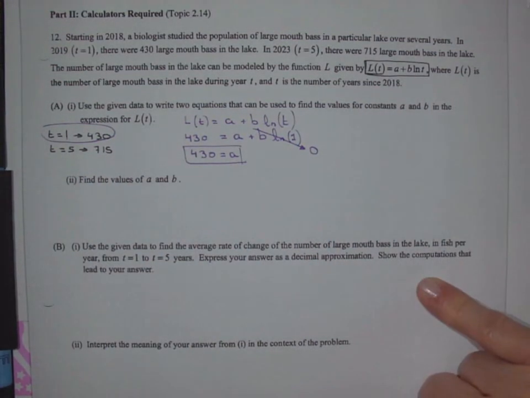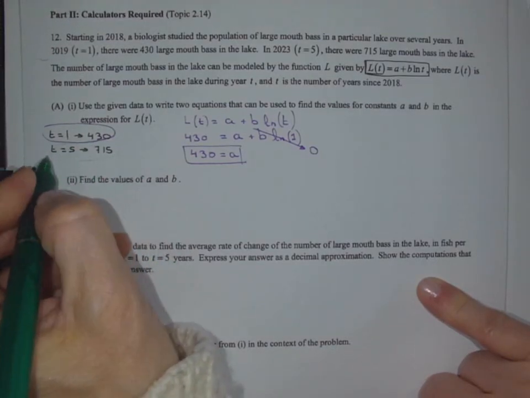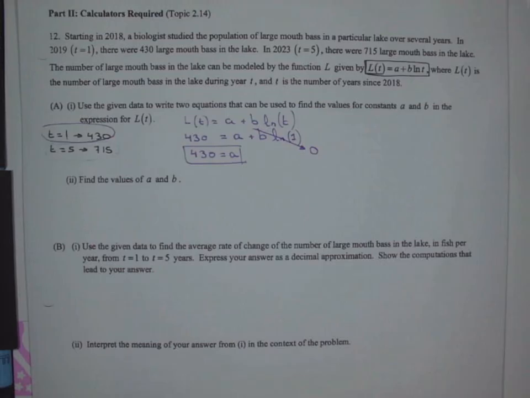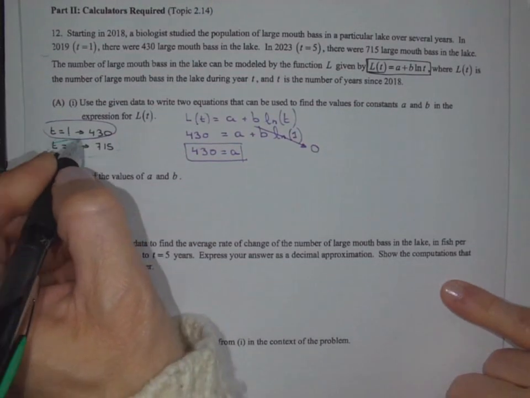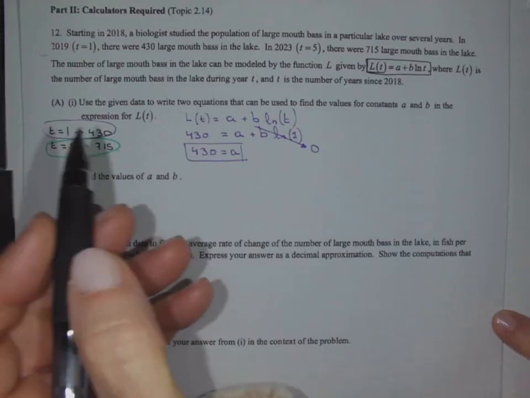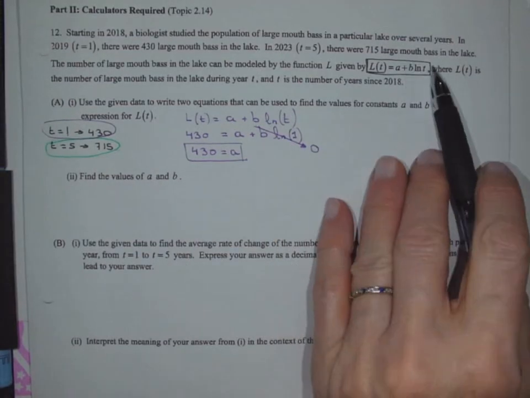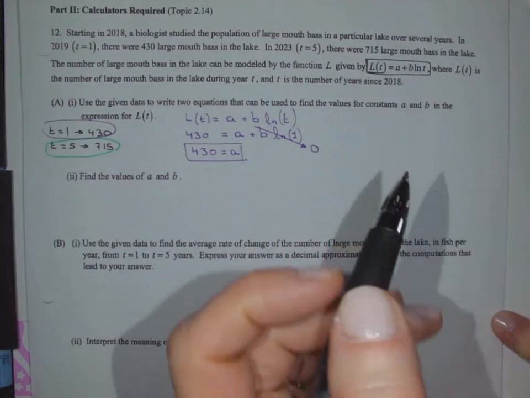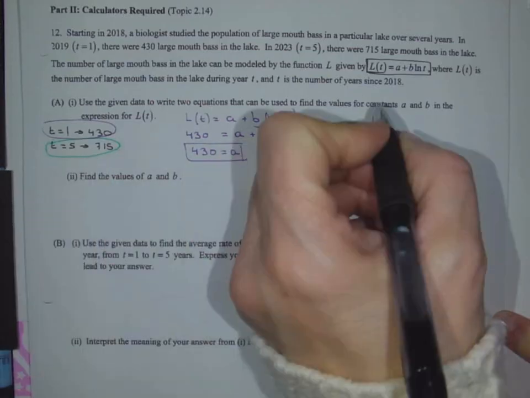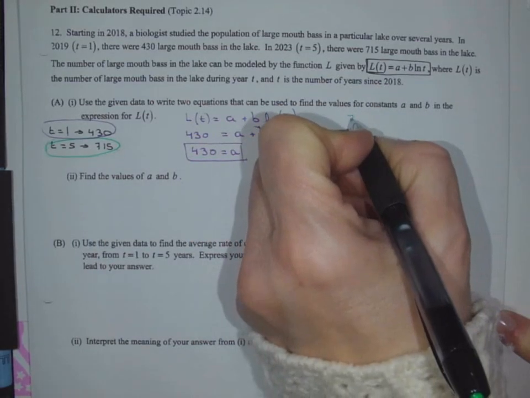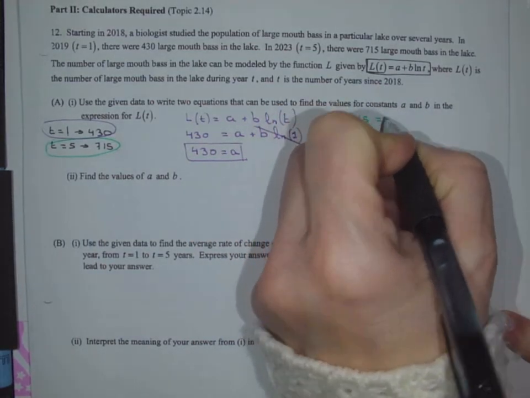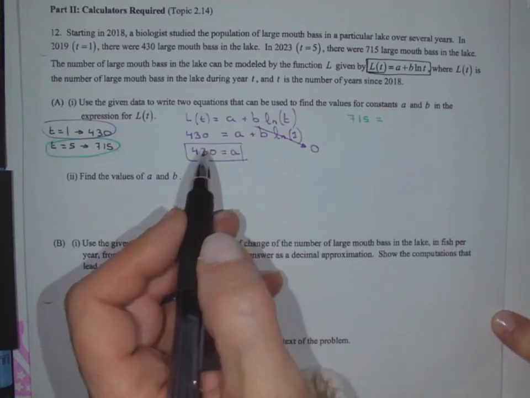Now I'm going to use the second point they gave me, and use my equation again and just plug in and see what I can get from that. So my L of t, my output, will be 715. My a value I already know, so I'm going to use it.